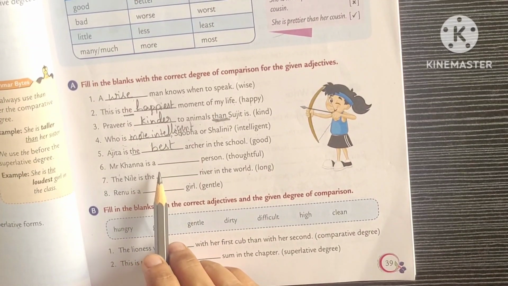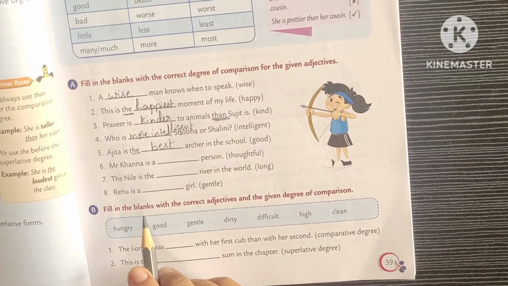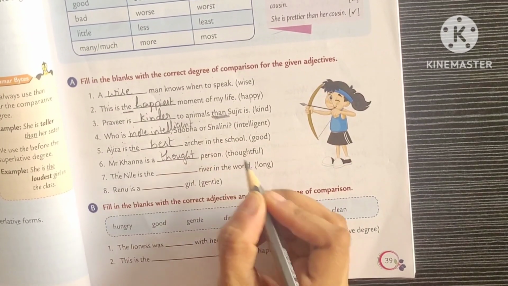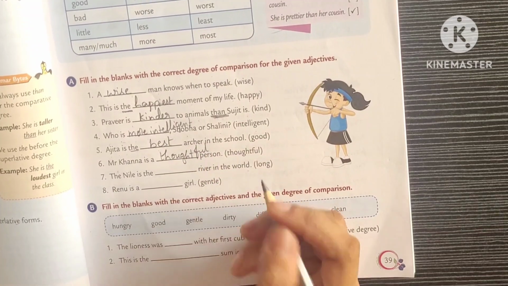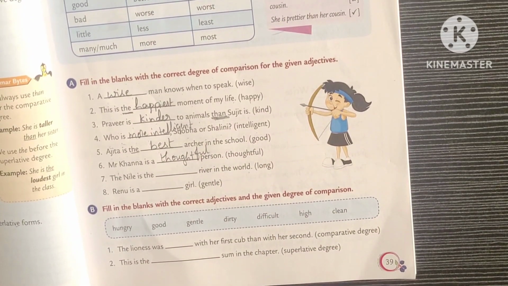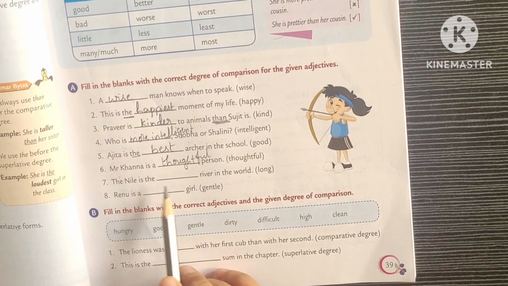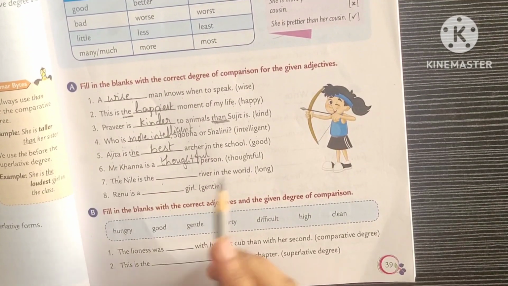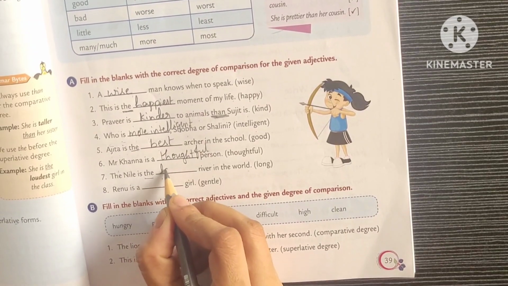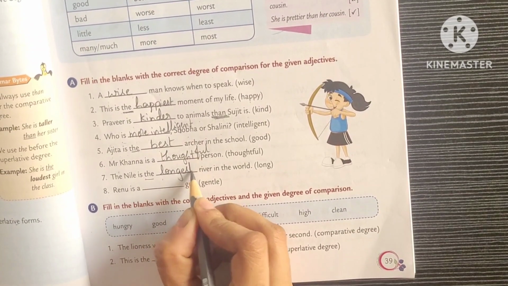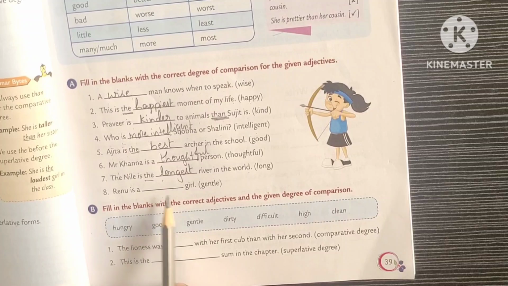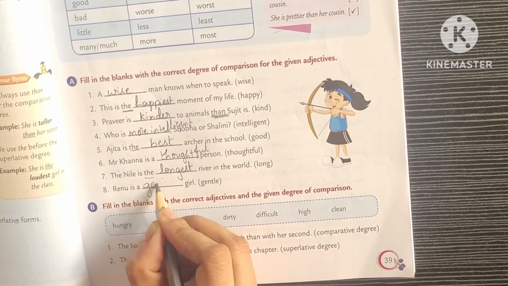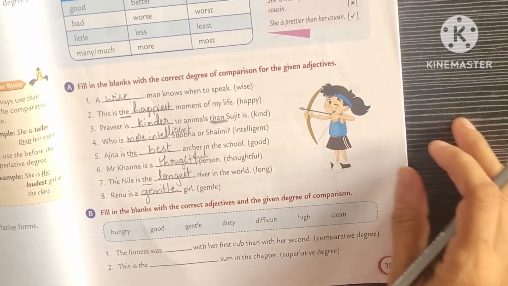Mr. Khanna is a thoughtful person. The Nile is the dash river in the world. The Nile is the longest. Okay. Renu is a dash girl. Renu is a gentle girl. Understood?